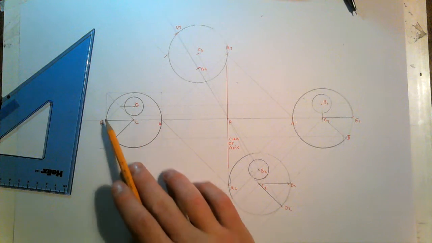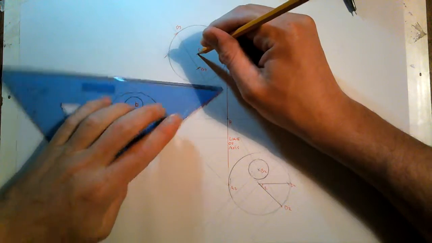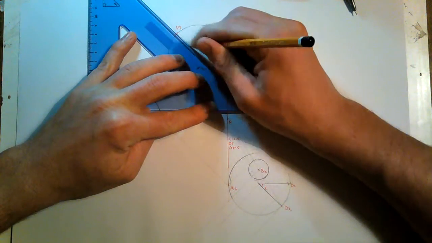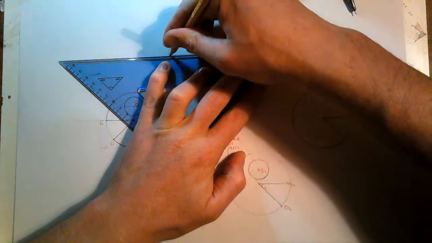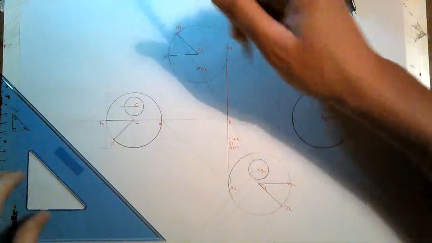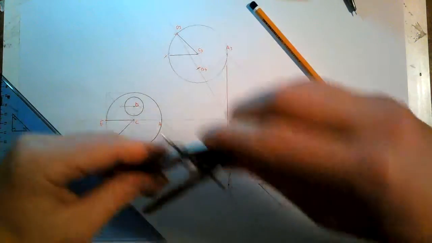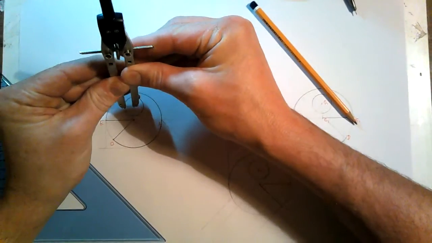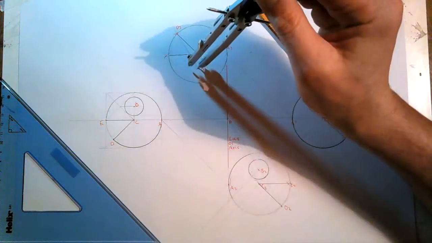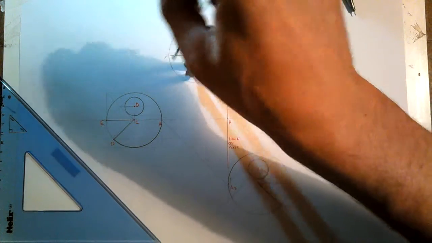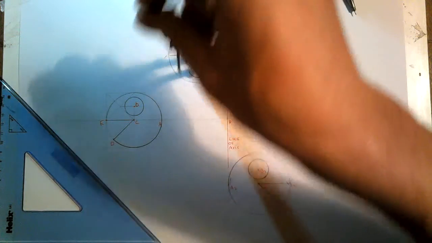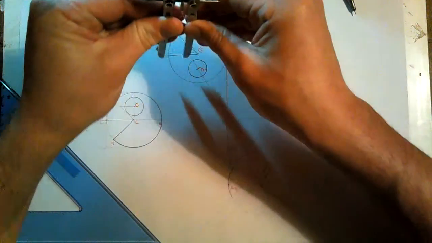We can see the C goes to D and it goes to E. C up to D. Over to E. Okay. And our I, center of I is B. There.